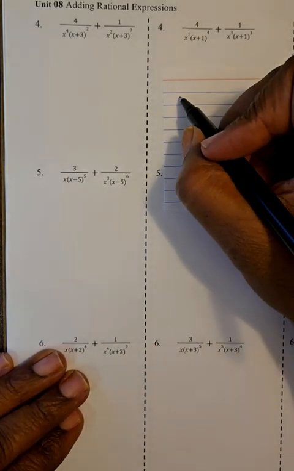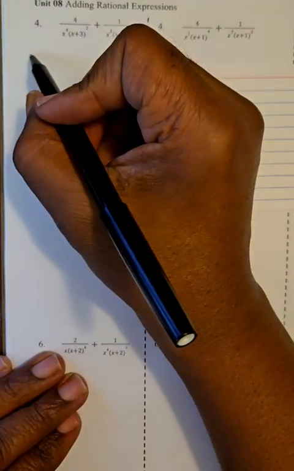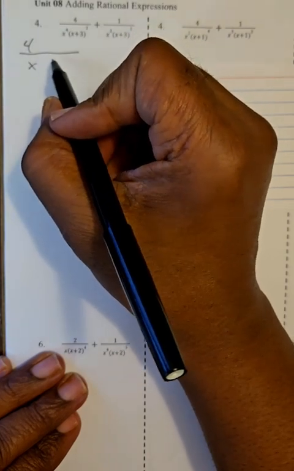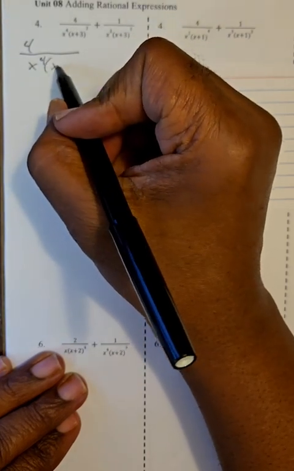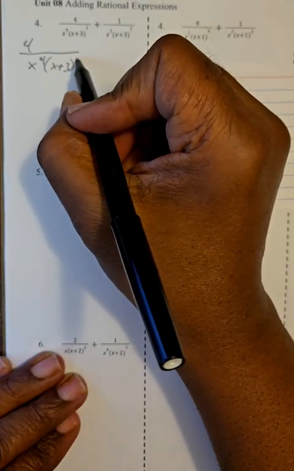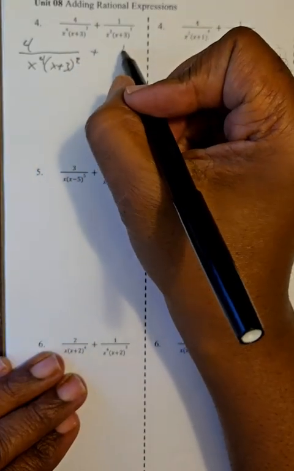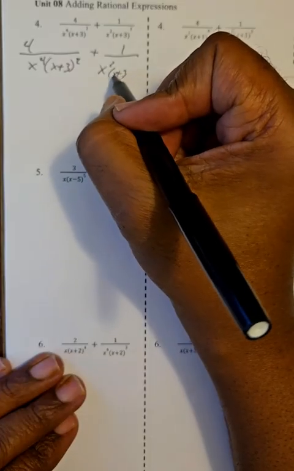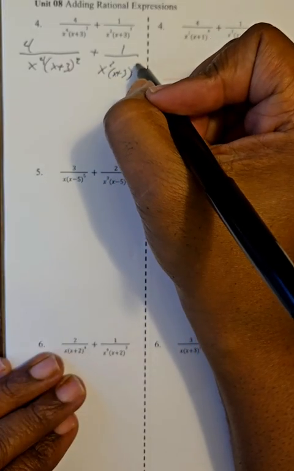We have 4x to the fourth, x plus 3 to the second power, plus 1 over x squared, x plus 3, all to the third power.